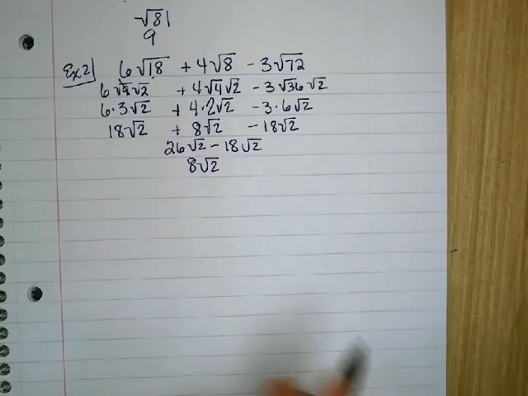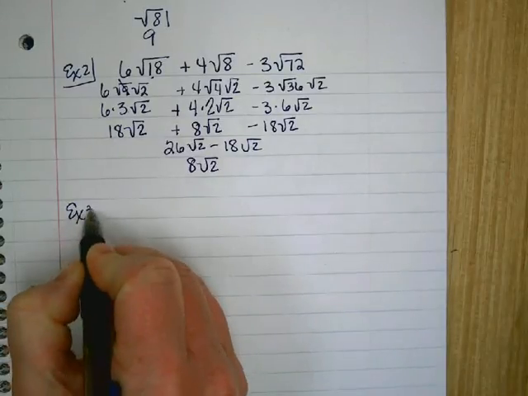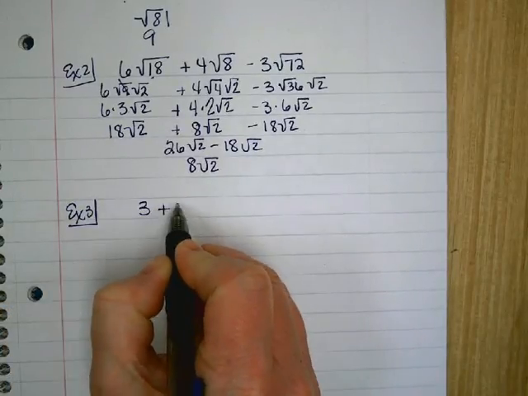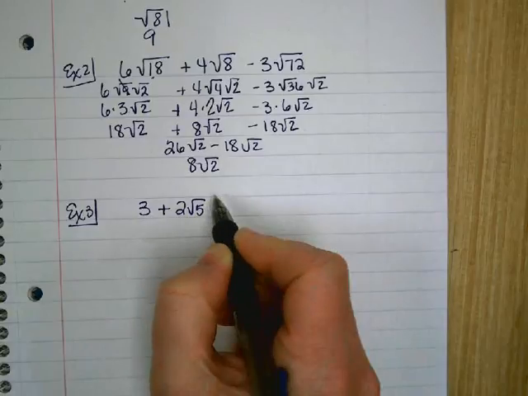Now, let's look at example 3. Will we ever have problems with 2 that will do that? Yeah.